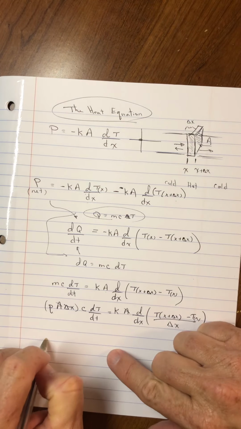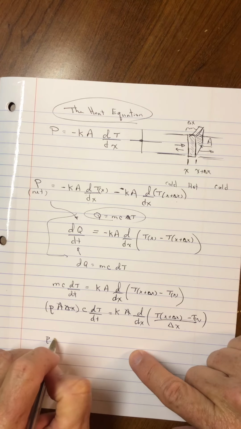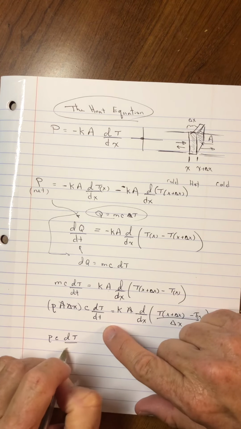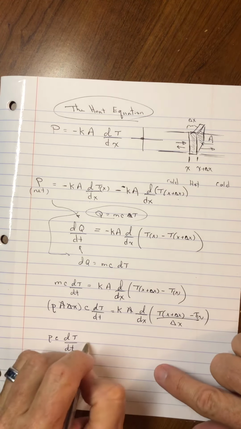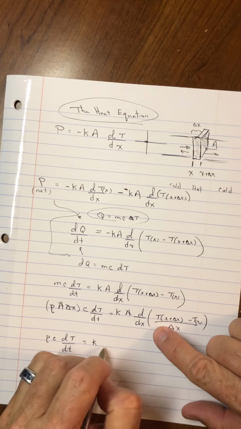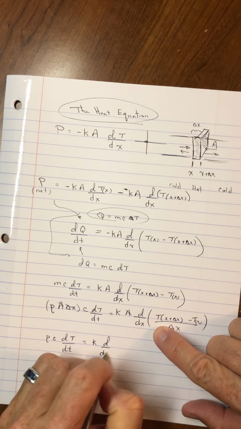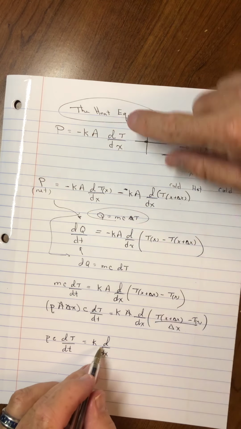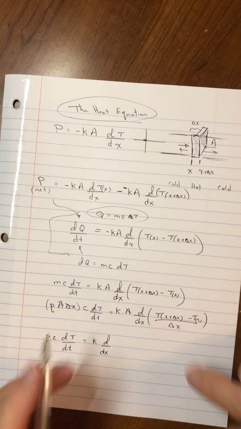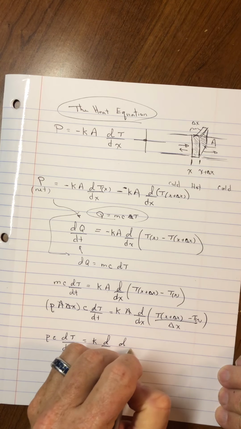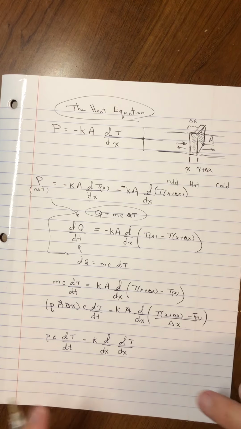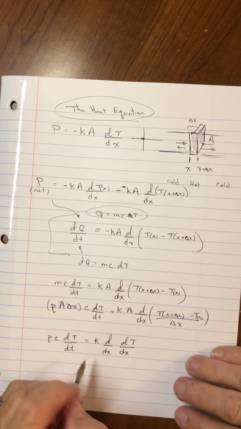So here's our density of material, here's our specific heat, here's our dT/dt equals, here's the thermal conductivity. Here is the derivative with respect to x that we really haven't changed since the beginning. But then we have another derivative. So this is the derivative with respect to x of the temperature. And so right there is a second derivative.